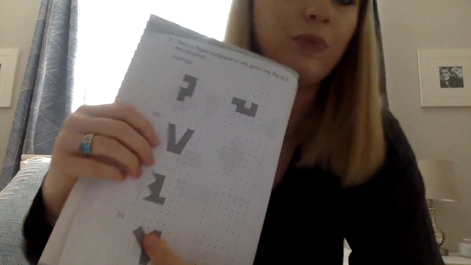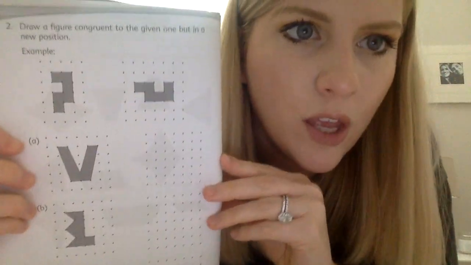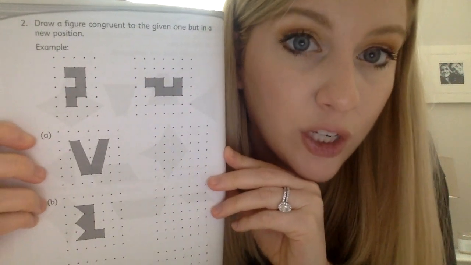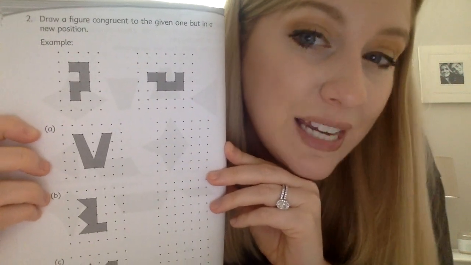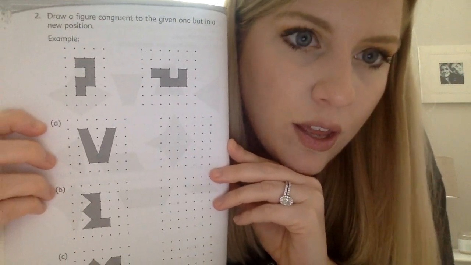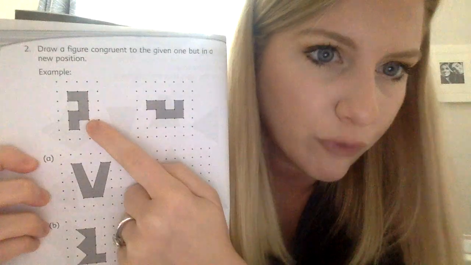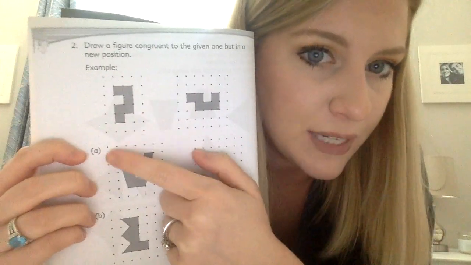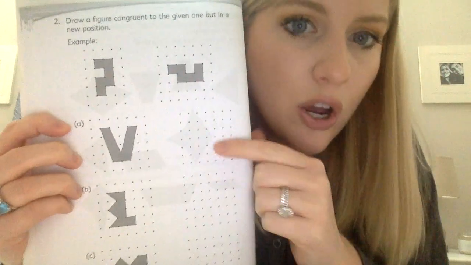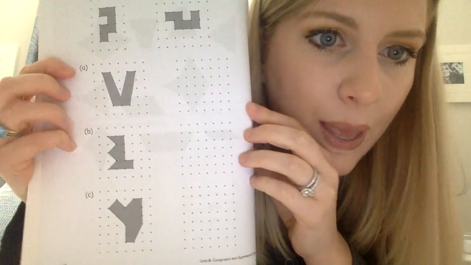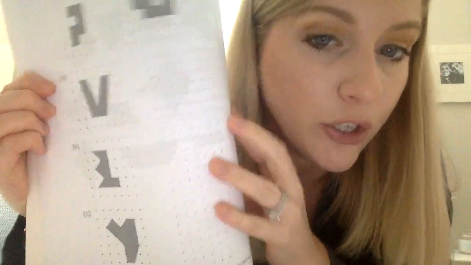This page, page 84, they give you some very irregular polygons. You are going to draw a figure congruent to the given one, but in a different position. Okay, so they did the first one for you, and they flipped it. You are also going to do that for A, B, and C on your own.